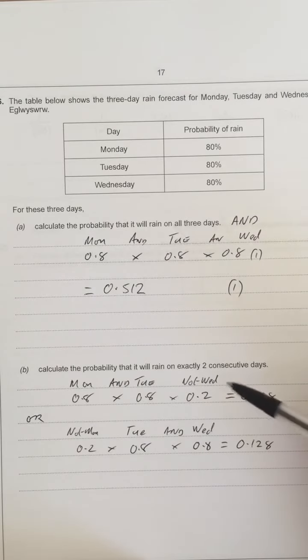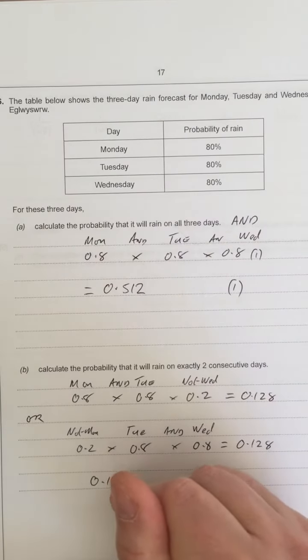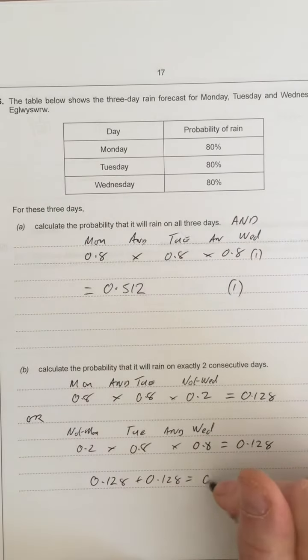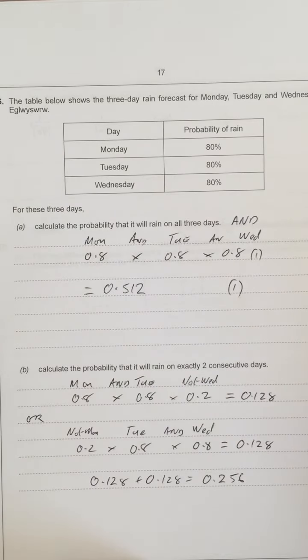But of course, because it could be this day or this day, we need to add those two together. So 0.128 plus 0.128 gives us 0.256. Okay, so again, 1 mark for doing one of them. If you do both, 2, and a mark for your answer gives you the full 3 marks.